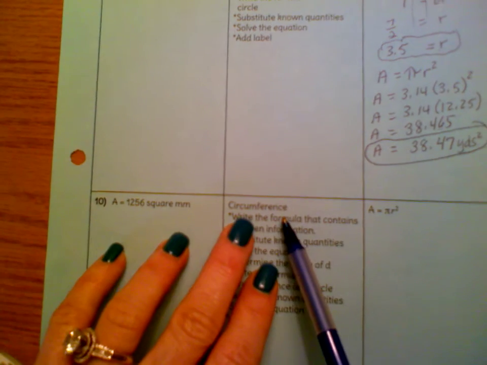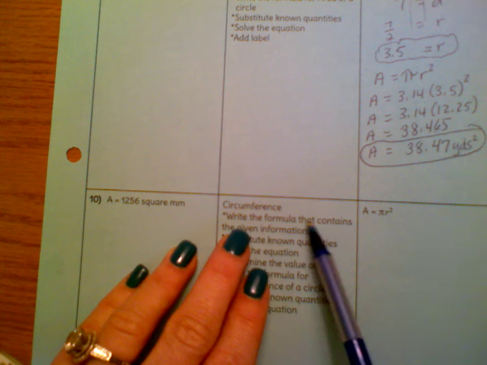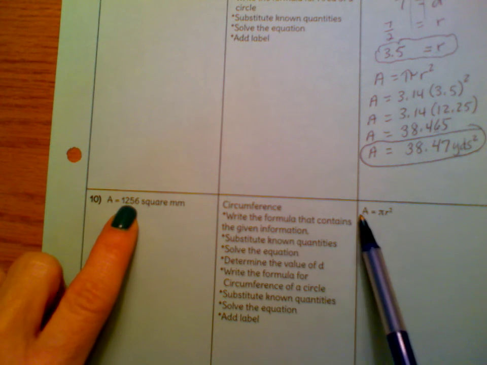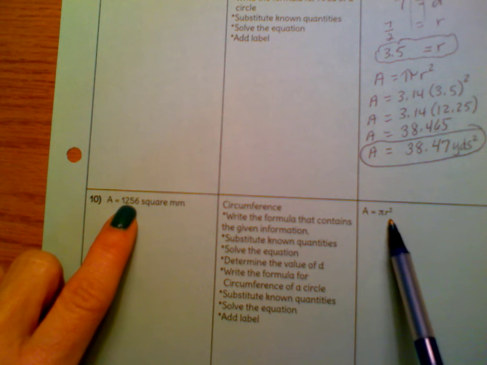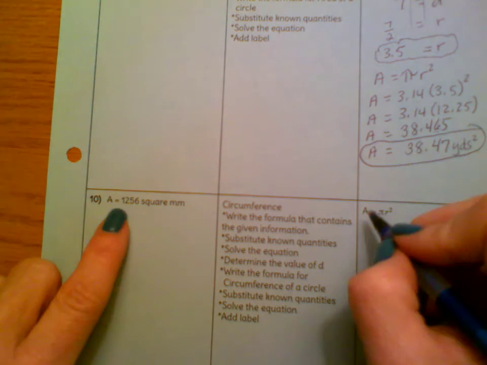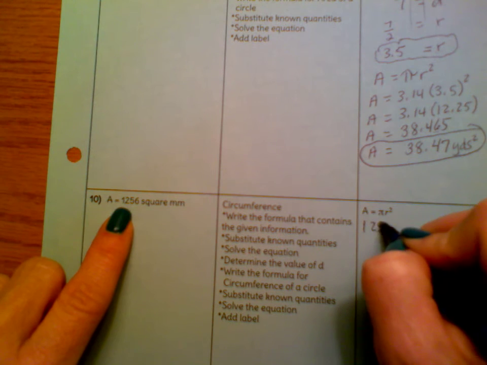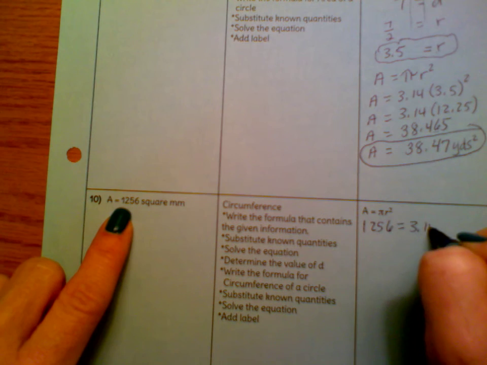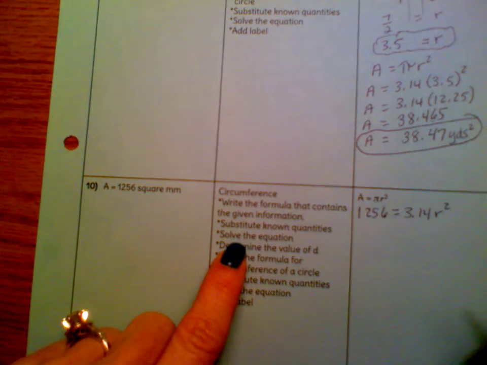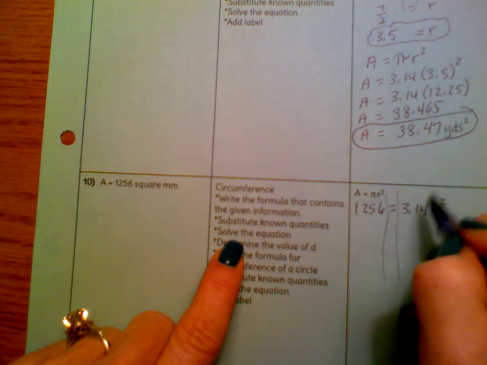I'm asked to find the circumference. So first I need to write the formula that contains the given information. Area is given. Area formula is area equals pi r squared. Step 2, substitute in. Area 1256 equals 3.14 r squared. Now it says solve your equation. Railroad track.